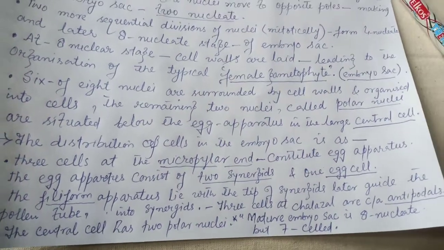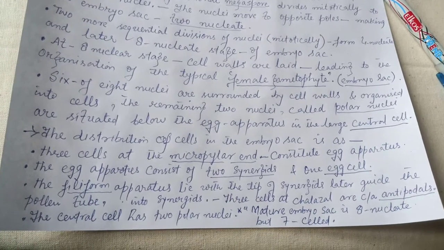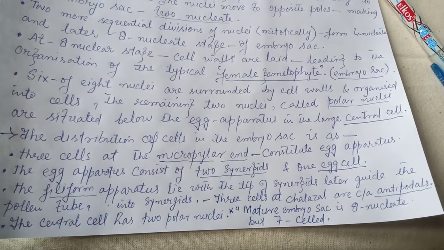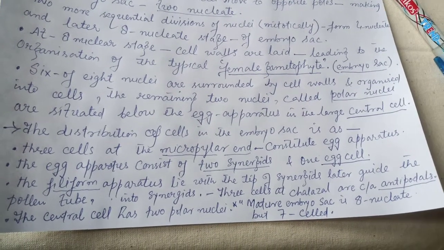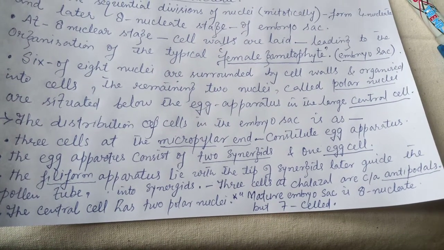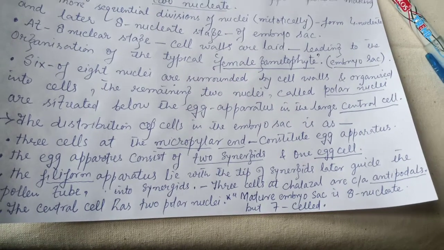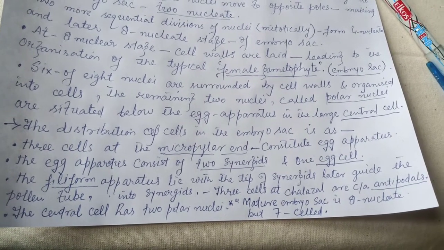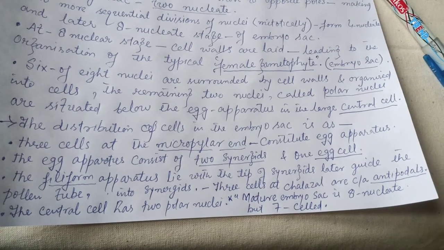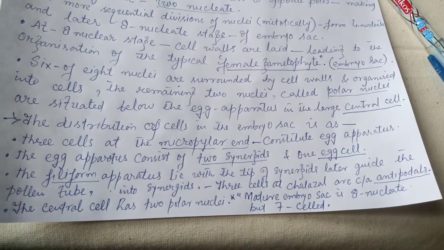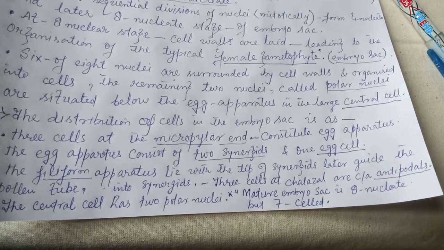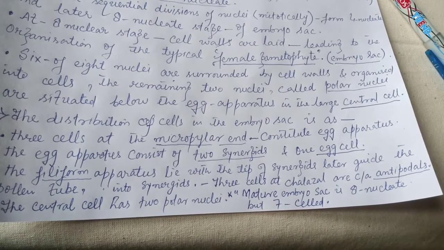The distribution of the cells in the embryo sac is like this. 3 cells at the micropylar end constitute the egg apparatus. The egg apparatus consists of 2 synergids and 1 egg cell. The filiform apparatus lies at the tip of the synergids and has the function of guiding the pollen tube to reach the egg cell. 3 cells at the chalazal end are called antipodals. The central cell has 2 polar nuclei, and the mature embryo sac is 8-nucleate but 7-celled.